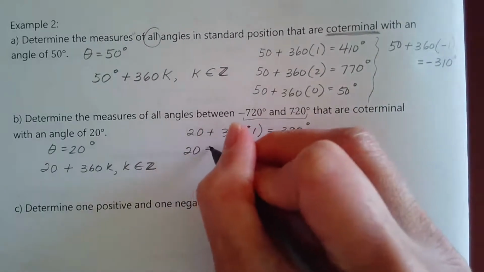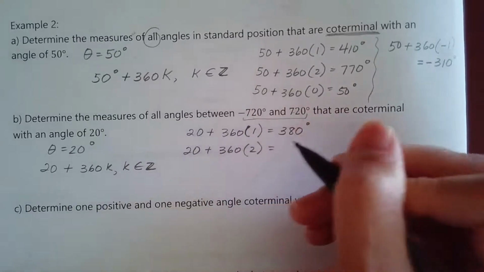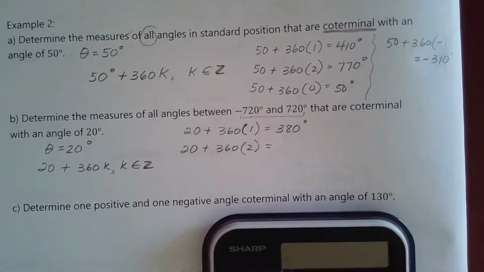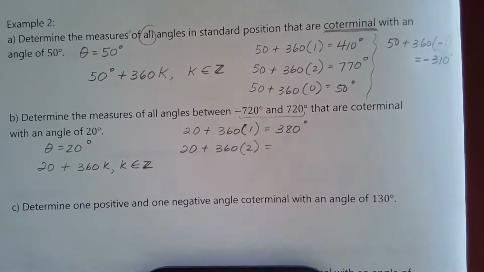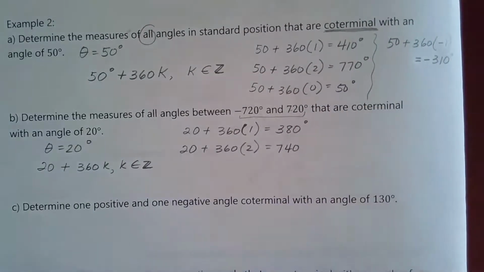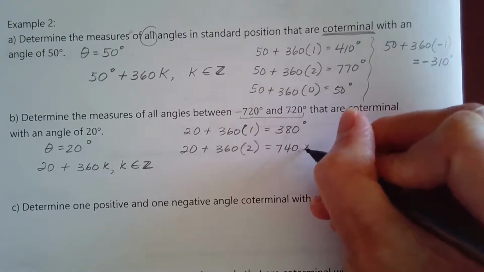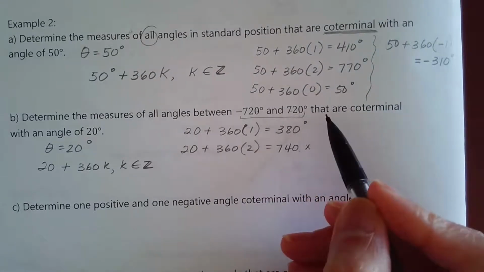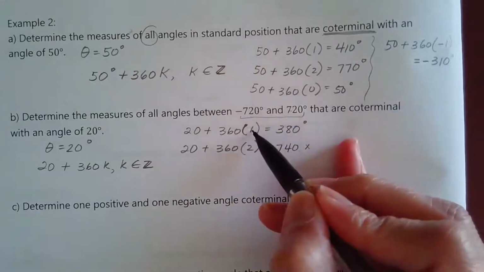Now if we rotate it 2 times, 20 plus 360 times 2 is going to get into 740. So this one here is not going to be part of our solution. So no, not part of our solution.